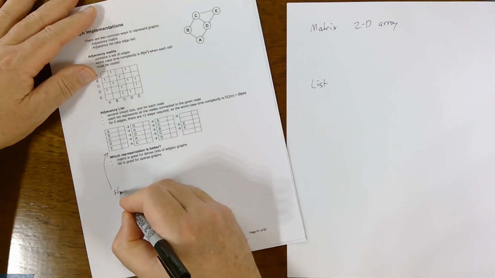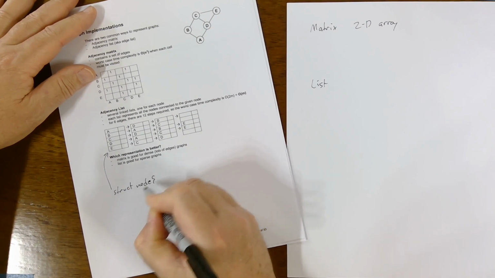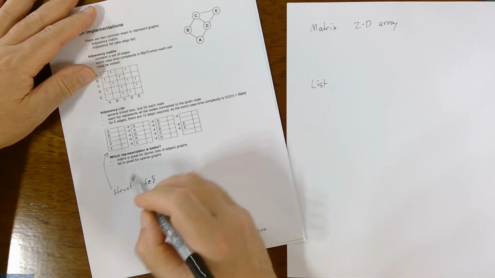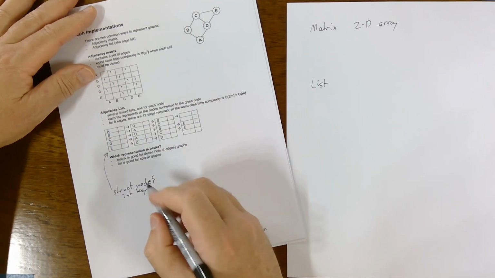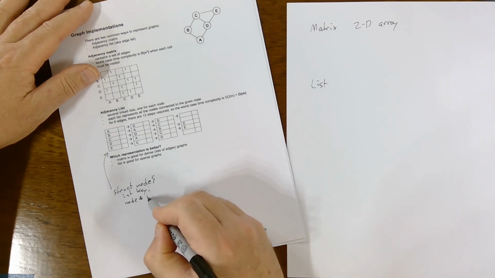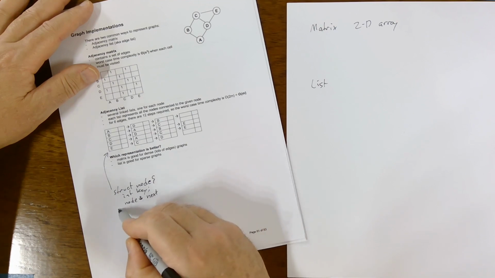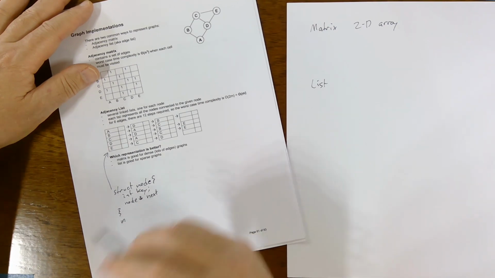Let's see. It could be struct node. You could have integer key. And then you could have node pointer next. And then you'd make an array of nodes.